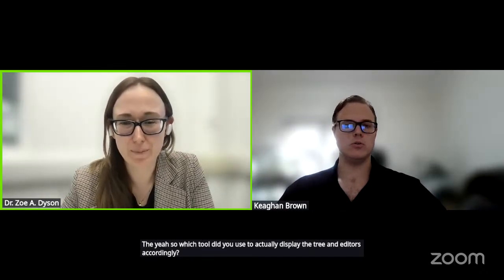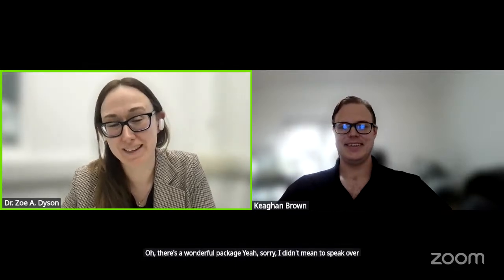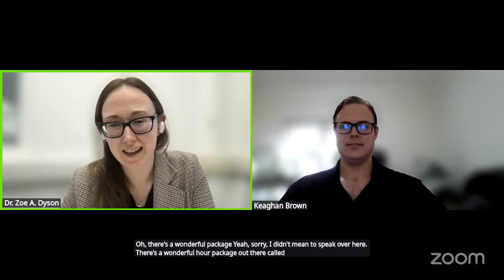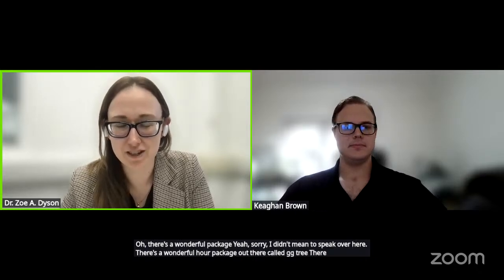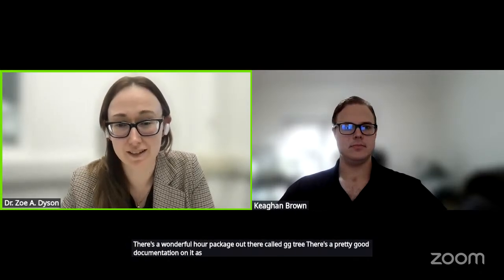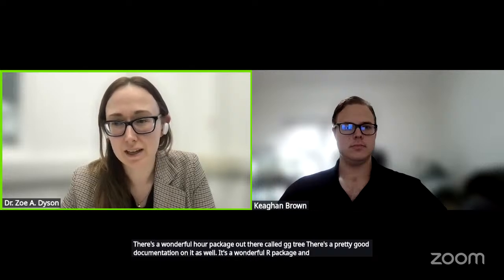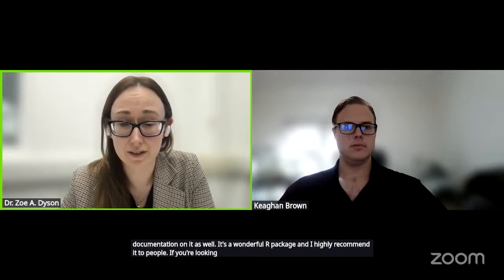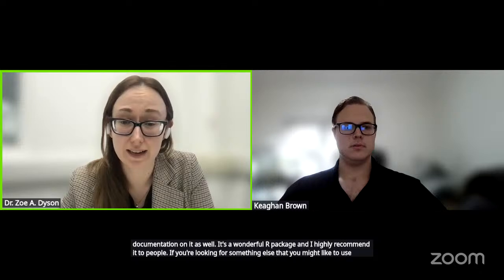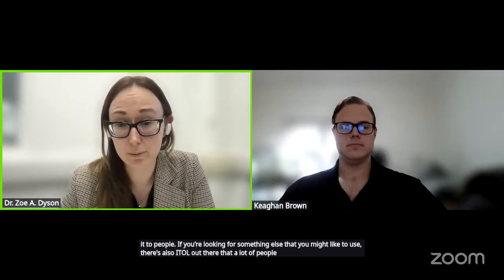There's a wonderful R package. Yes, sorry, I didn't mean to speak over you. There's a wonderful R package out there called ggtree. There's pretty good documentation on it as well. It's a wonderful R package, and I highly recommend it to people. If you're looking for something else that you might like to use, there's also iTOL out there that a lot of people find really helpful, and Microreact is also another good one. But I quite like ggtree.